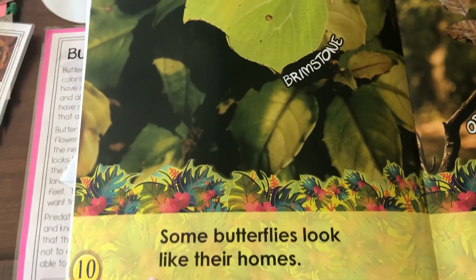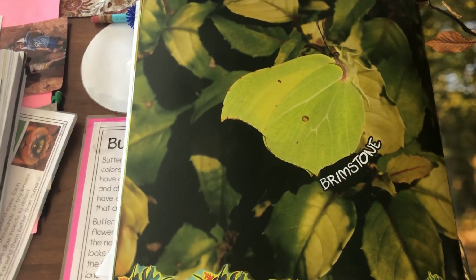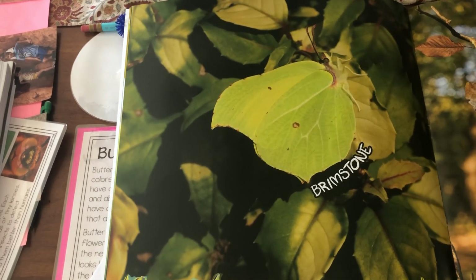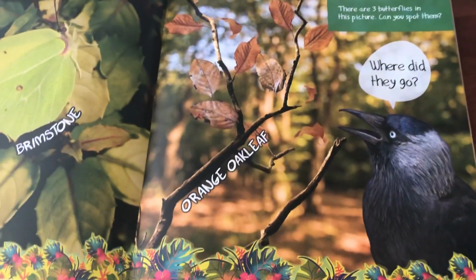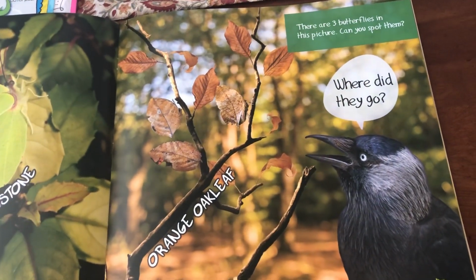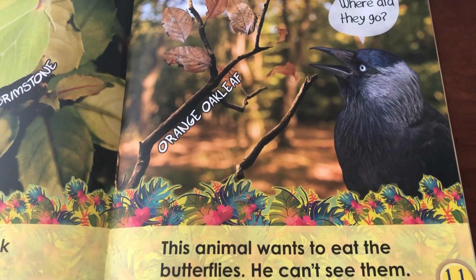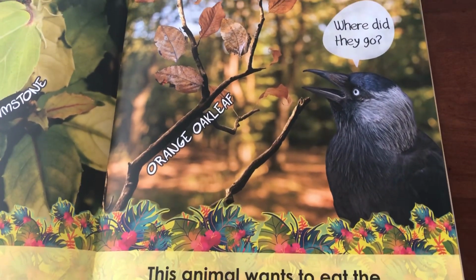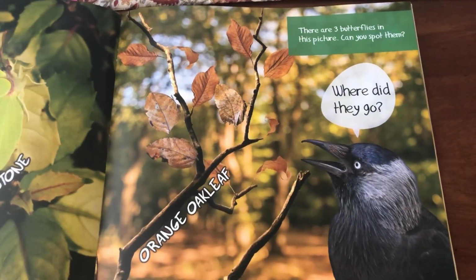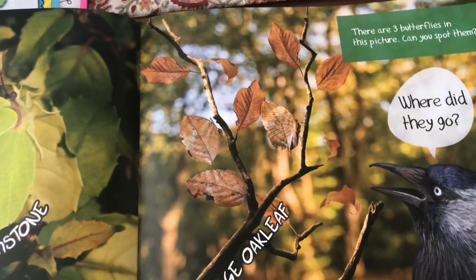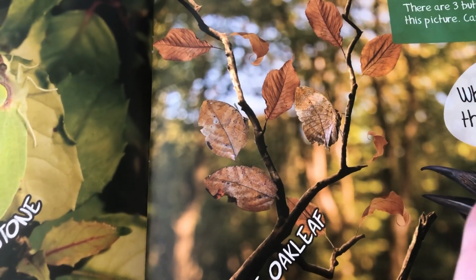Some butterflies look like their homes. My goodness, look at that butterfly. He's doing a really good job of camouflaging. He looks just like that leaf, doesn't he? And then look over here. Do you see any butterflies? It says, this animal wants to eat the butterflies, but he can't see them. And he's got a speech bubble, and it says, where did they go? There's 3 butterflies in this picture. Can you spot them? Yeah, they're doing an awesome job.